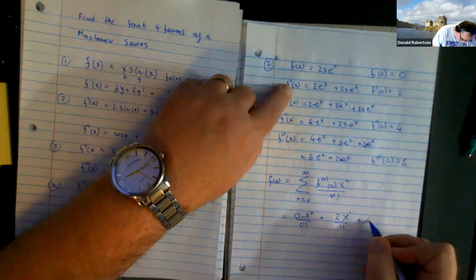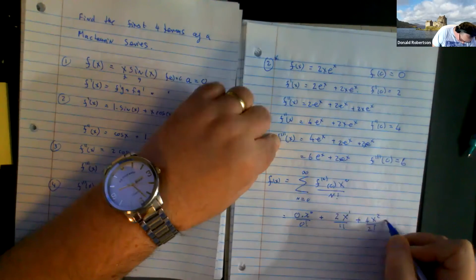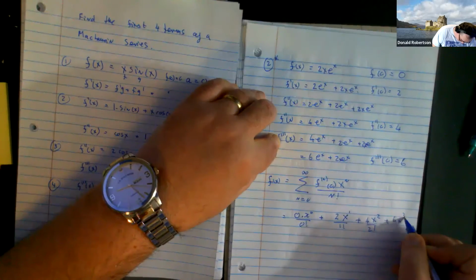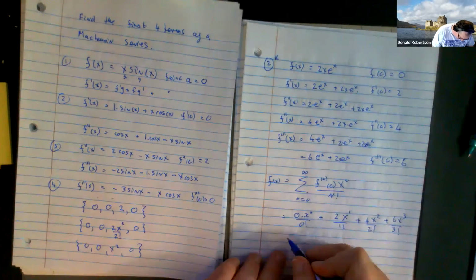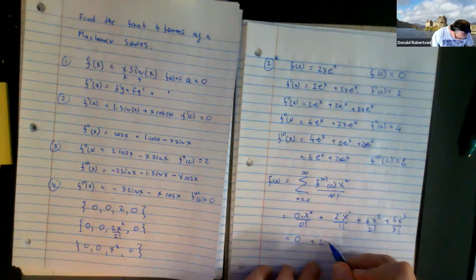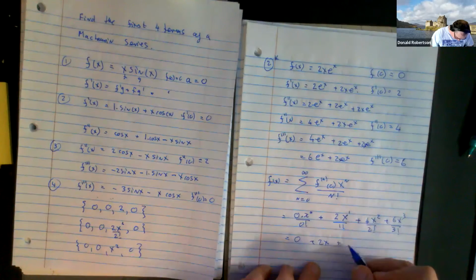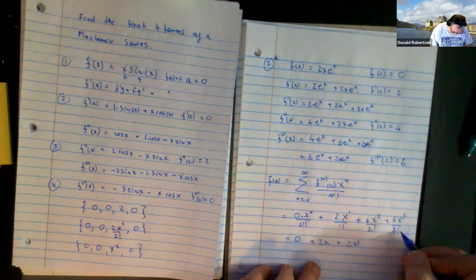Then you get 4 x squared over 2 factorial plus 6 x cubed over 3 factorial. That guy gets you nothing. That guy gets you 2. That guy gets you 2. Interesting. That guy gets you 1.